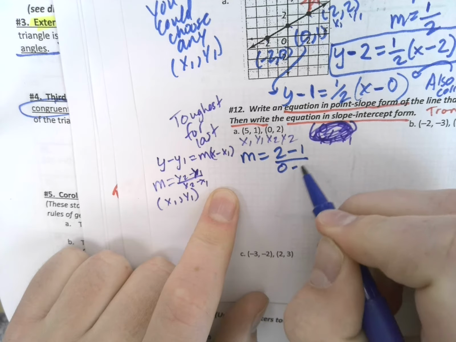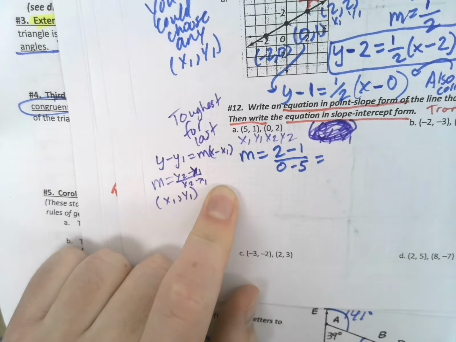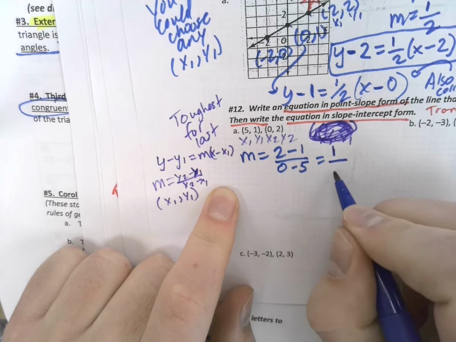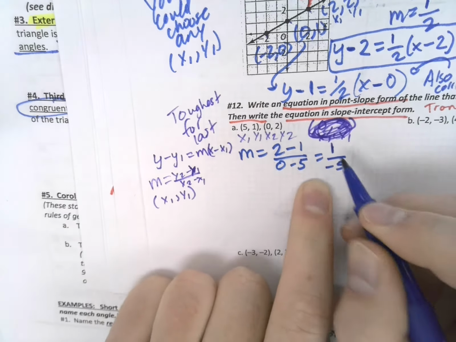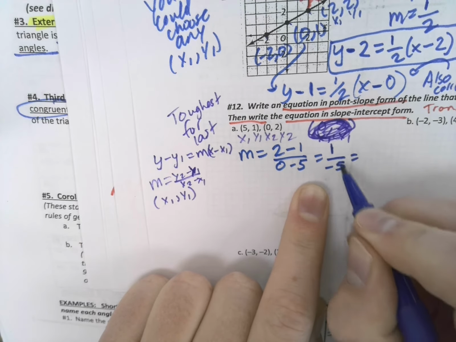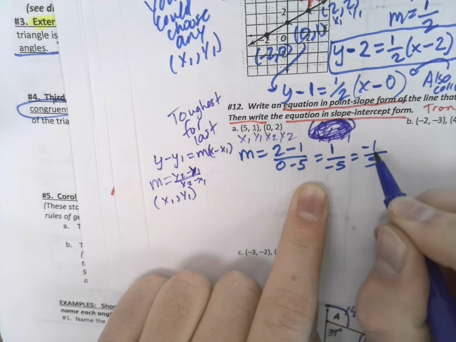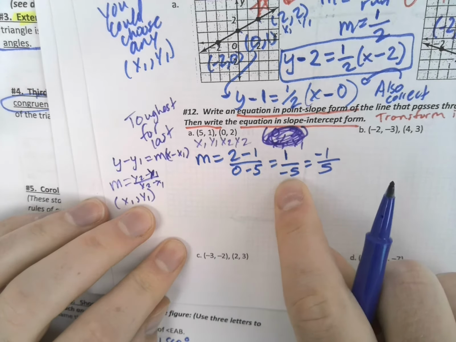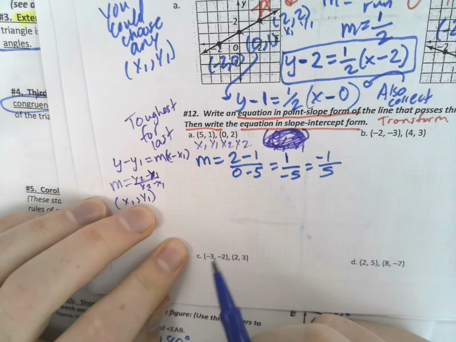So to find the slope here, we're going to go m equals 2 minus 1 over 0 minus 5. 2 minus 1 is going to be 1. 0 minus 5, that's going to be -5. So then we've got -1 over 5 would be our slope here. I never like to leave the negative there. I'm going to move that up top.